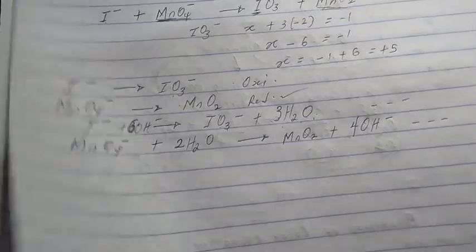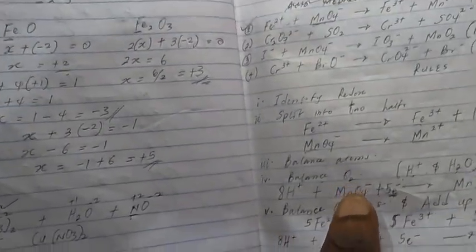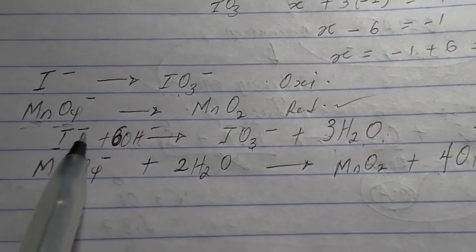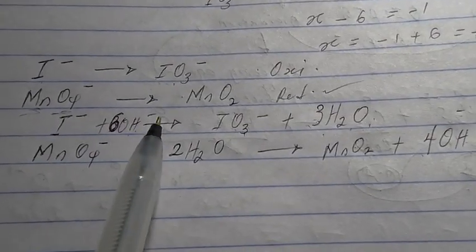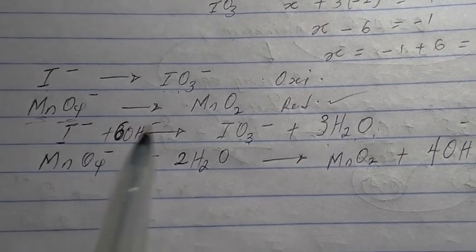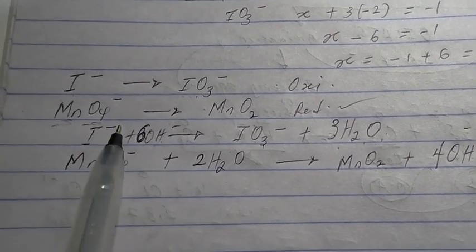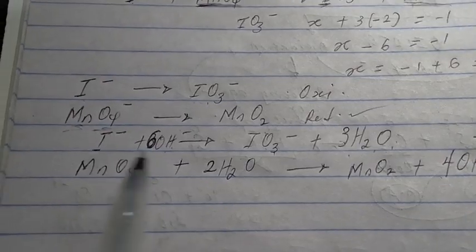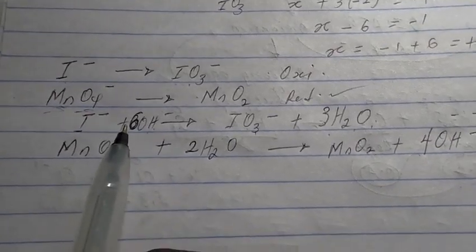So when we are done balancing oxygen, what's the next thing we'll do? We'll balance charges. That's the next step. So let's balance charges. So look at the first equation. This is I minus, this is OH minus. That means this is minus 1. 6 times minus 1, that's minus 6. Minus 1 minus 6, that is minus 7. So on the left hand side there it is minus 7.